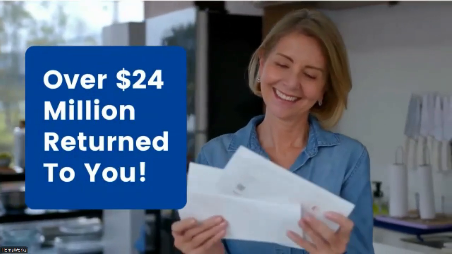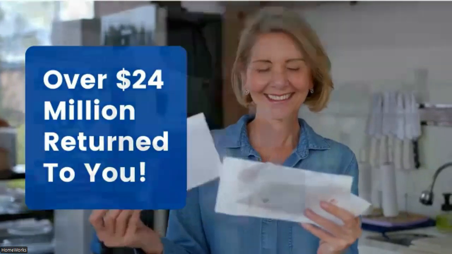In fact, you may have noticed a bill credit on your electric bill this past December when our board authorized a $750,000 capital credit retirement. Members who purchased energy from HomeWorks in 1992 and/or 2022 received the capital credit retirement.